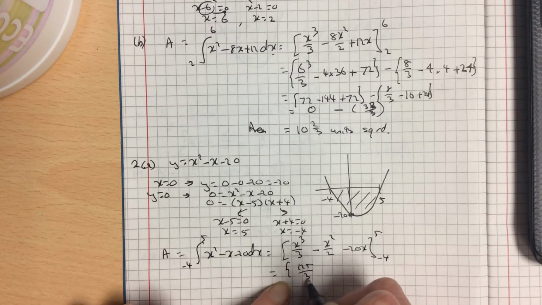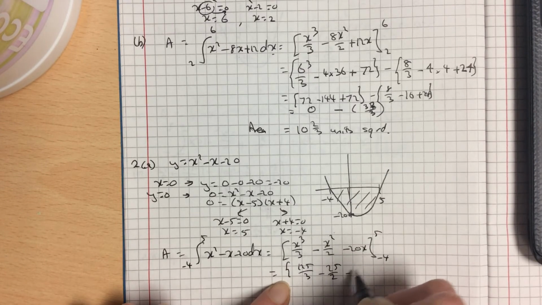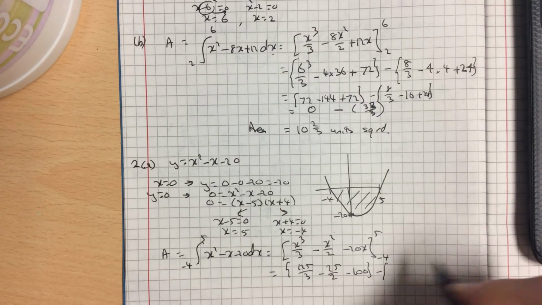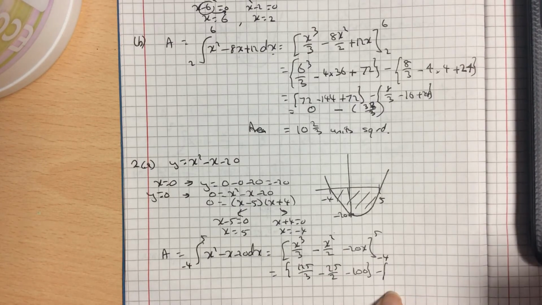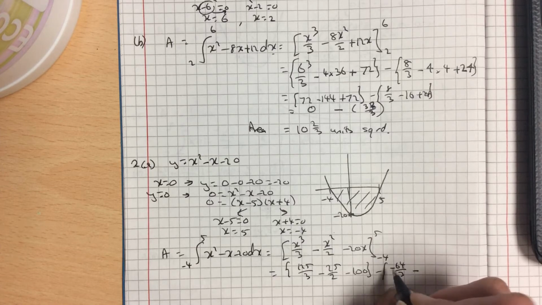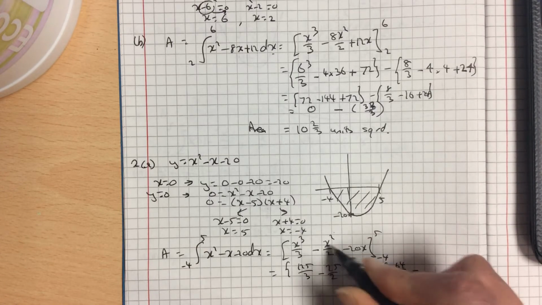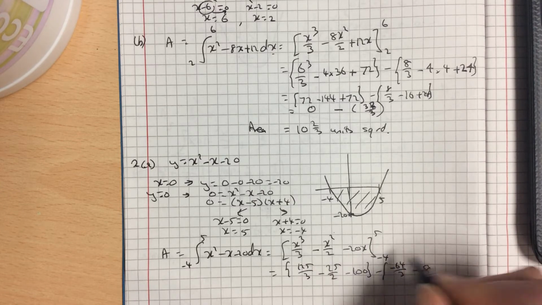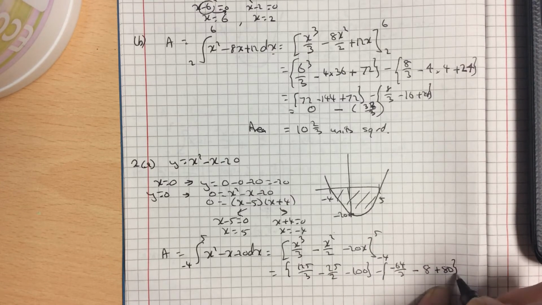5 cubed is 125. 5 squared is 25. 5 times 20 is 100. Sub in your minus 4. So minus 4 cubed is minus 64. Just watch the minus signs. Take away. Minus 4 squared is 16. Over 2 is 8. And minus 20 times minus 4 is plus 80.